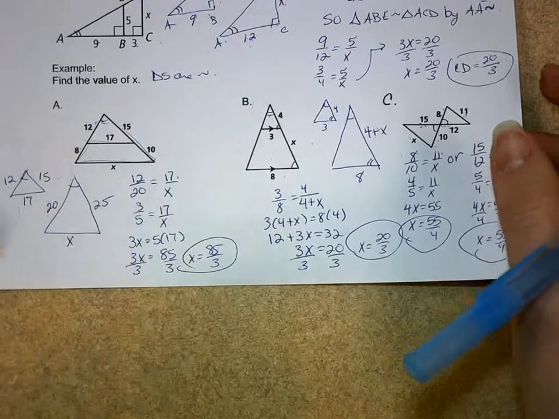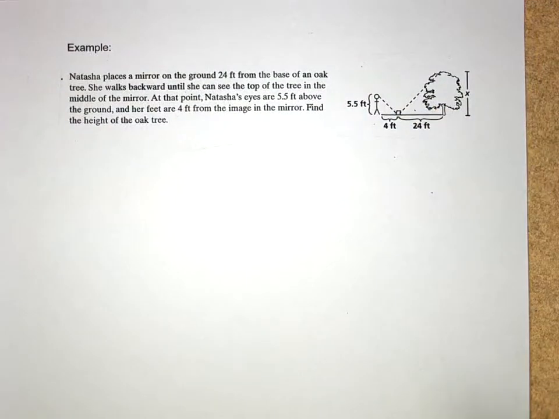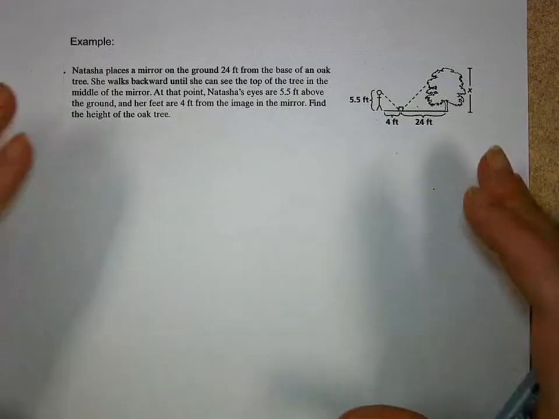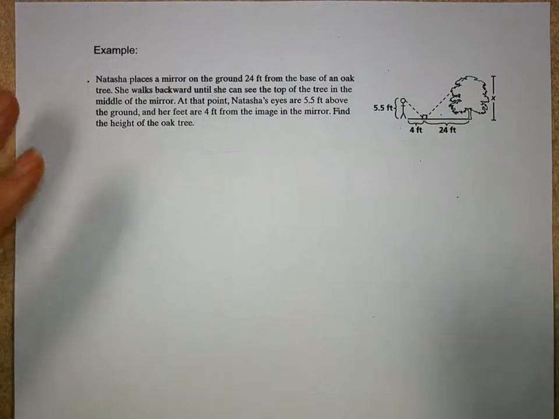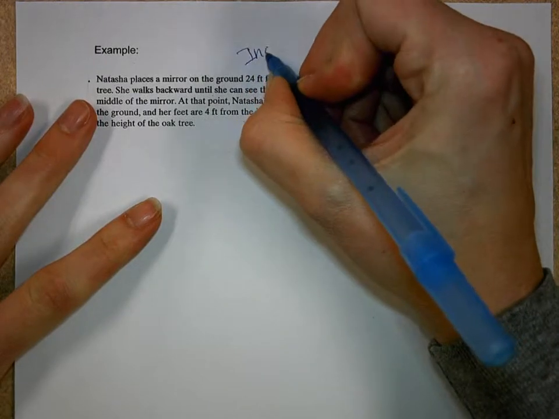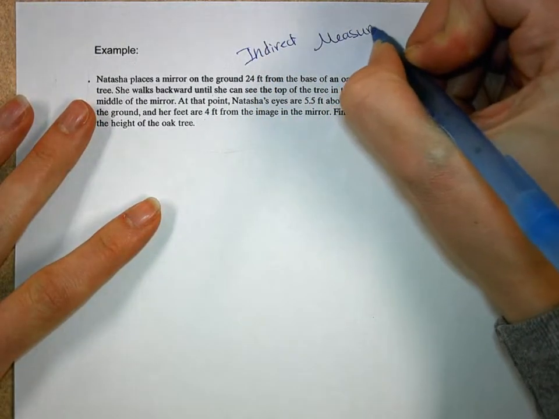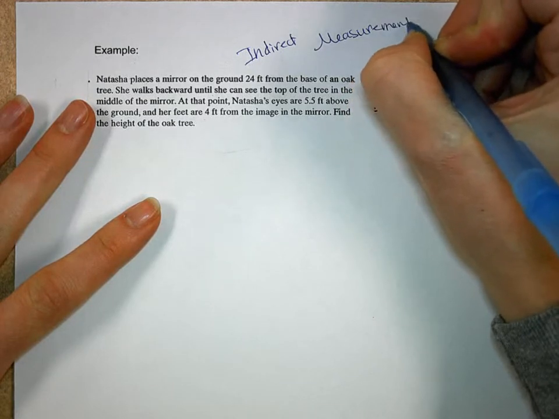Okay, so now for time-wise, I'm not going to do a new page here, but let's just go ahead and go to the last problem here. This is actually a physics types problem where you're using the reflections and angles of reflections with mirrors, and it's actually called indirect measurement. So this is just indirect measurement. It's how to measure things without actually taking a measure tape when you're working with it.